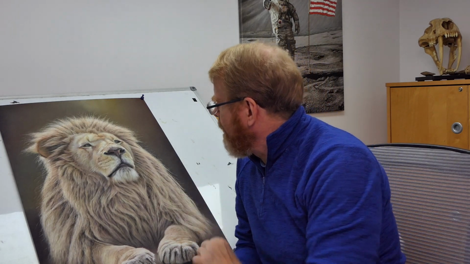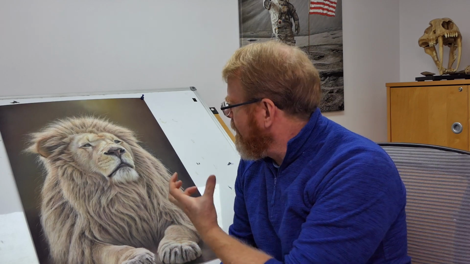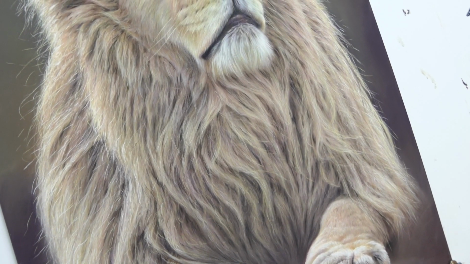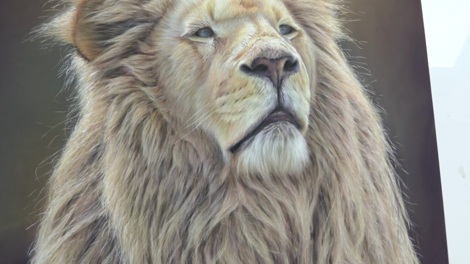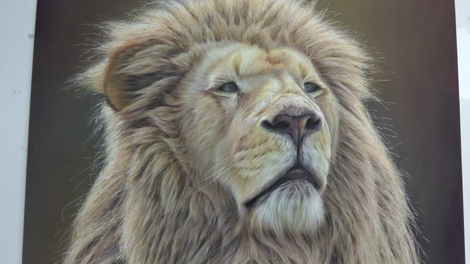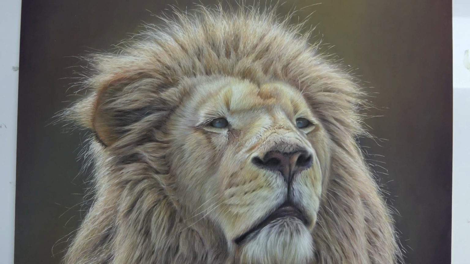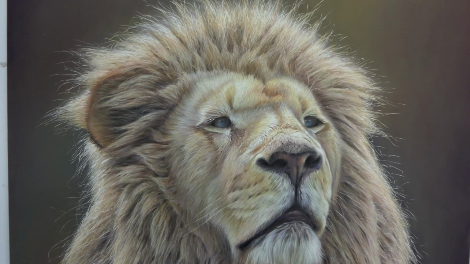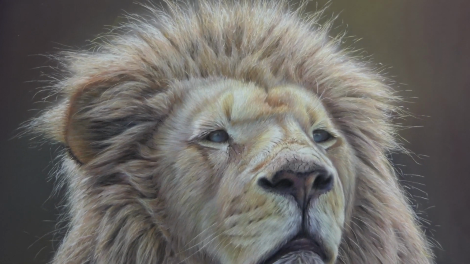So I wanted to put a bit of my feeling about that kind of thing in this painting, and paint this white lion who, despite his captivity and despite everything that's happened to him, still remains this noble, unbroken spirit, and that's what I wanted to capture with this painting. And I was actually quite pleased.